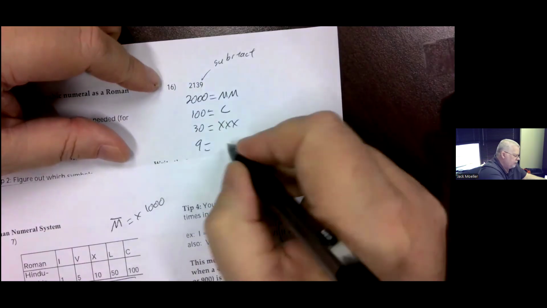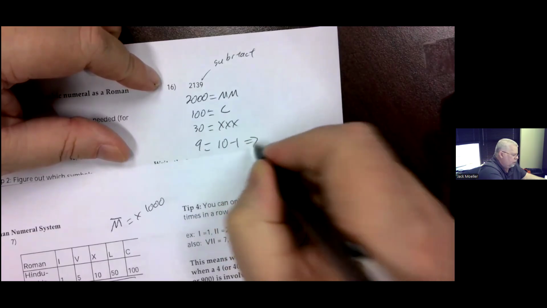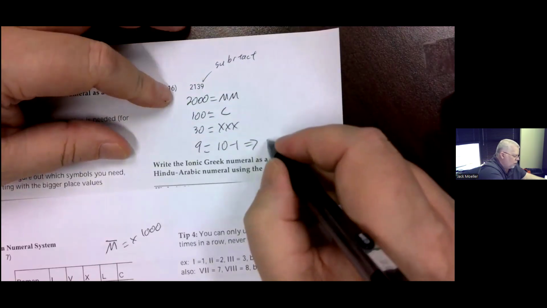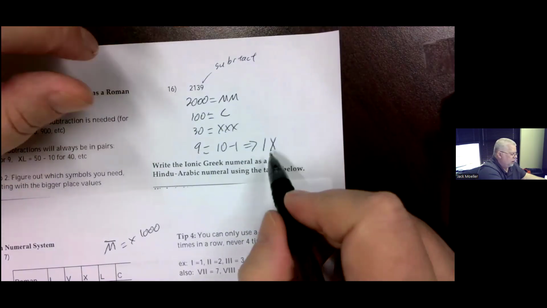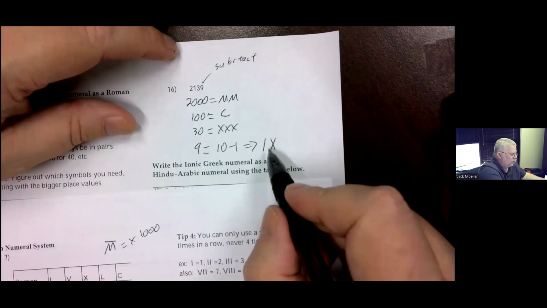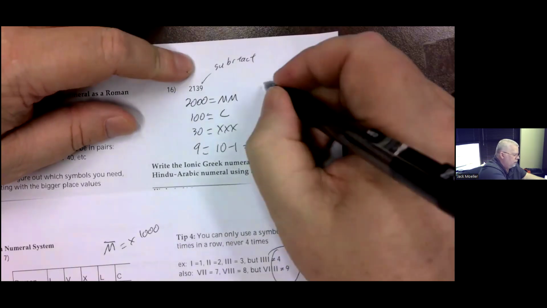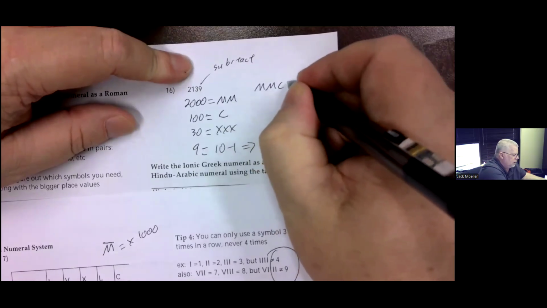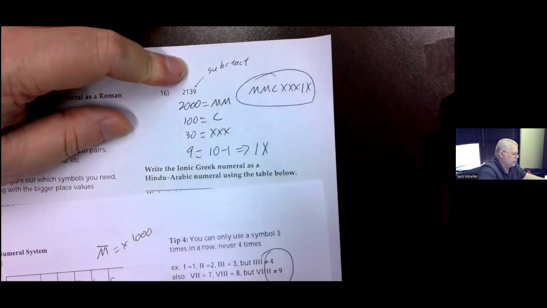Now to get 9, we need 10 minus 1. So we need the 1 first, the 10 second. Remember, increasing means subtraction. Now, what order do we put it in? We start with the bigger ones on the left and work our way to the right. So M, M, C, X, X, X, and then I, X to get the 9.